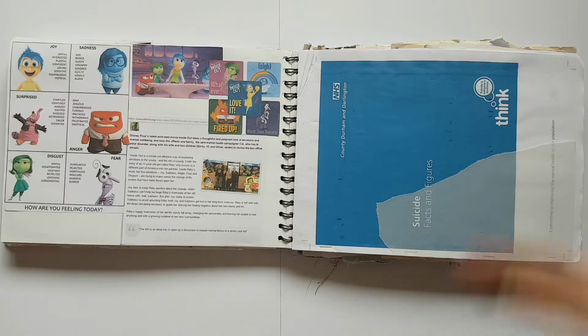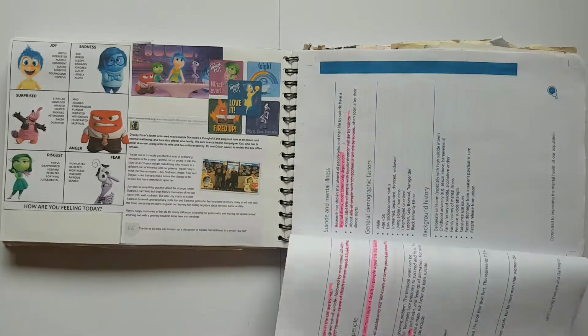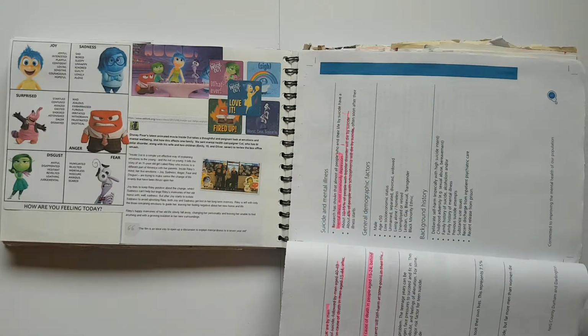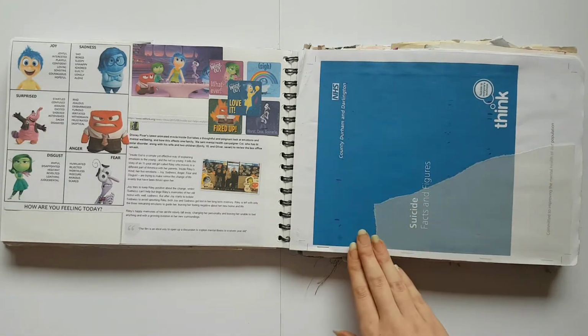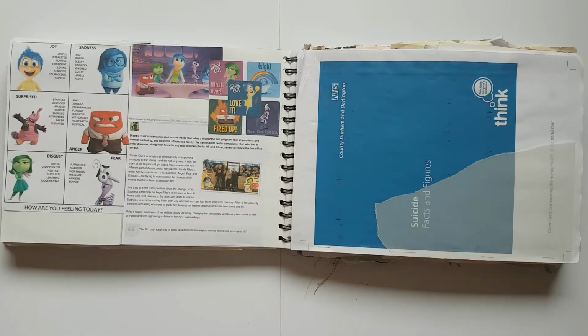So yeah, in here there's just some facts and figures that are quite interesting to look through. That was the NHS little booklet for County Durham, Darlington. Just facts and figures there. But we'll stop that here. Just a bit more research into suicide itself, and so yeah.